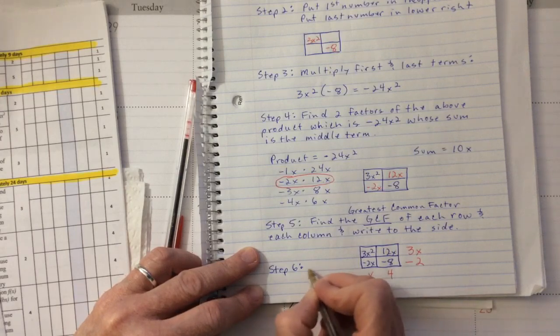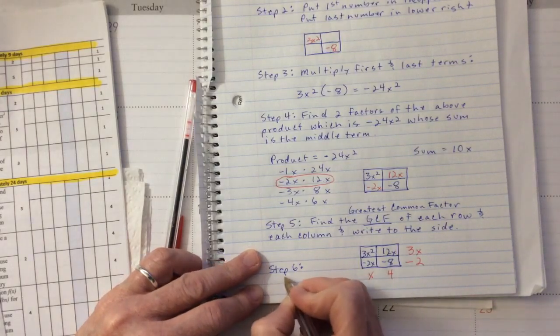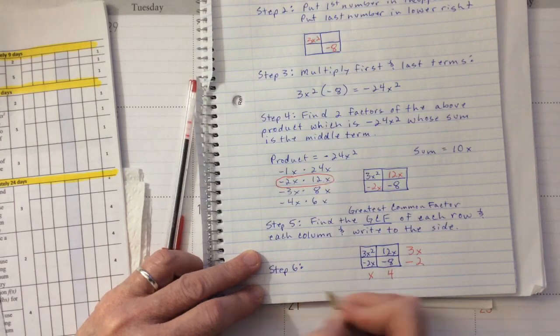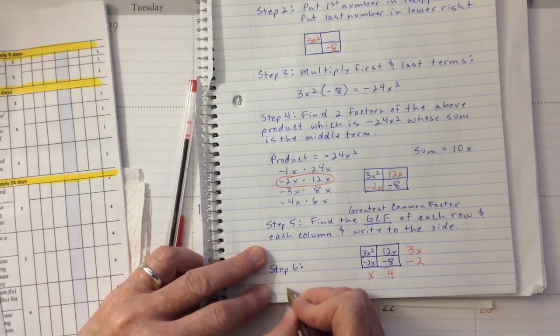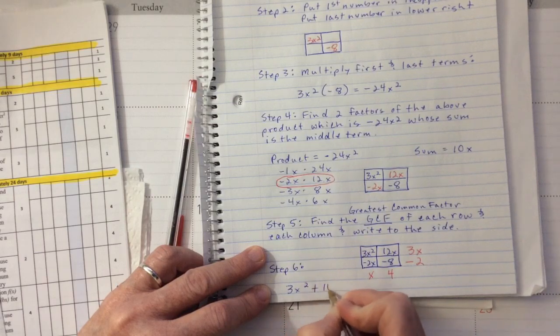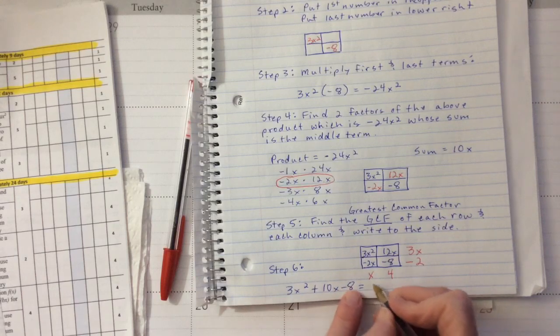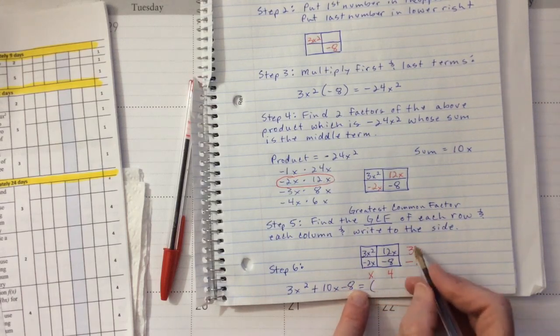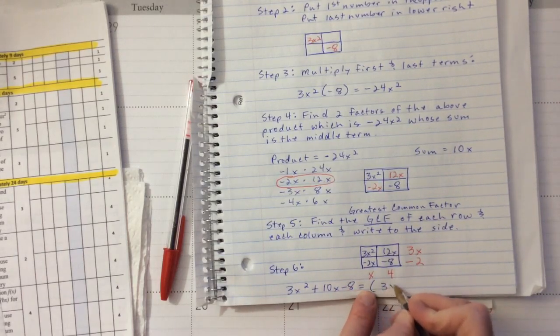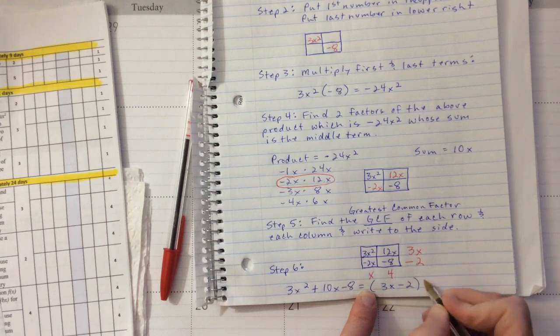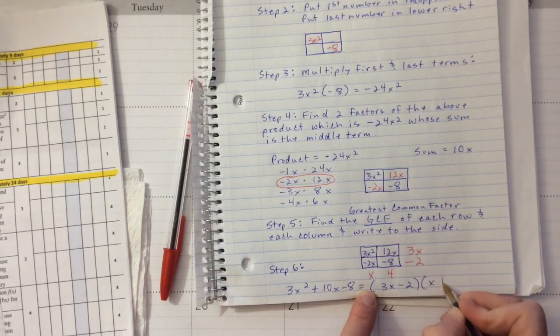This is your answer. The 2 entries are your answer. So now we know the answer to 3x squared plus 10x minus 8. When you factor it, you're just going to write these: 3x minus 2 times x plus 4.